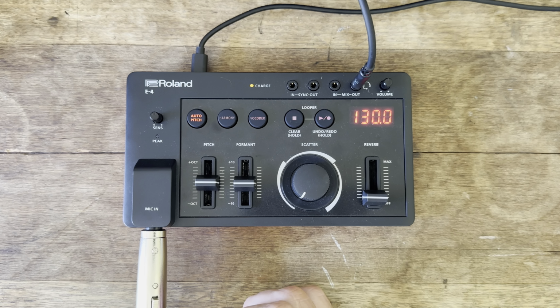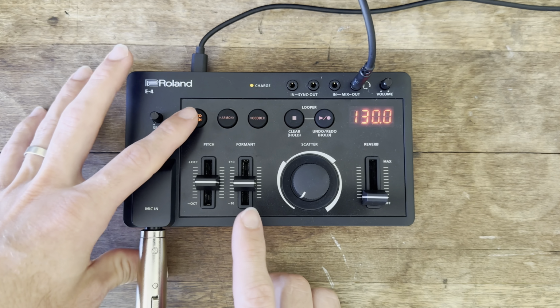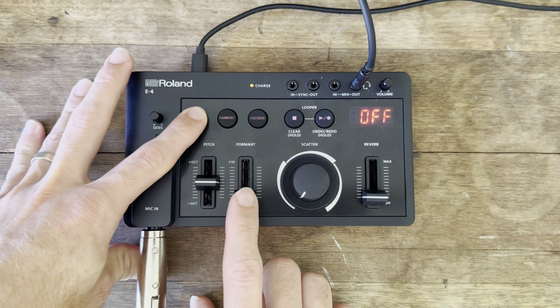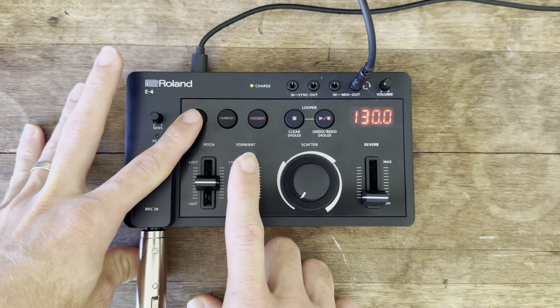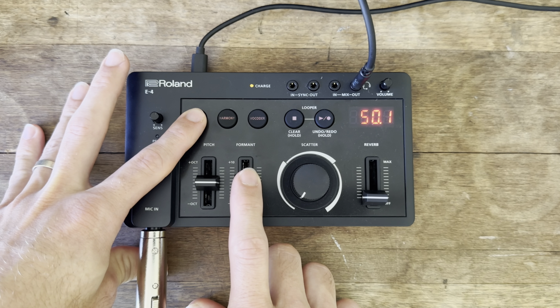You can adjust the amount the auto-tune affects the sound by holding down auto pitch and adjusting the formant slider. This will go between 0 and 100%. I'll show you what it sounds like at 50%.